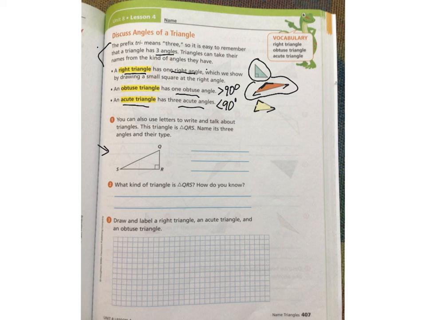Remember that? For the triangle QRS, I'm going to name it in different ways. I talked about how you can start with any letter and go around. You can't skip letters. So I'm going to start with Q, and I know that I can go QRS, right?